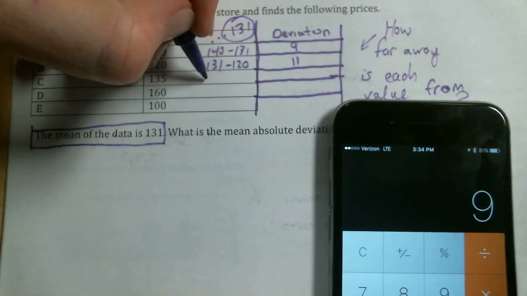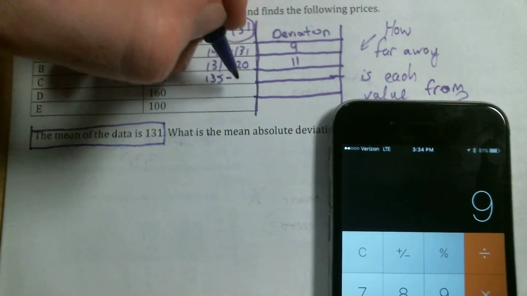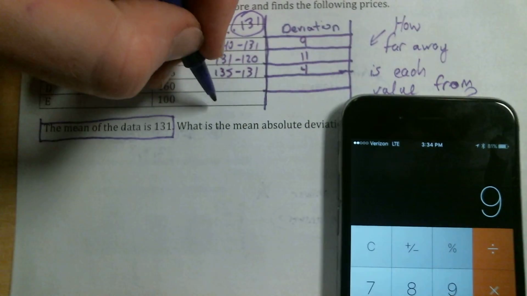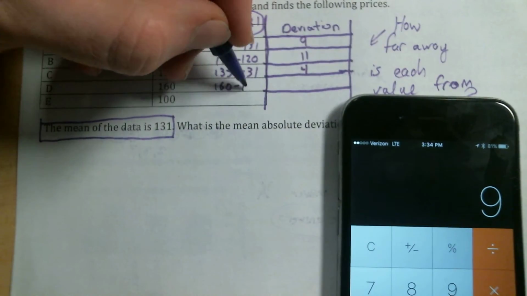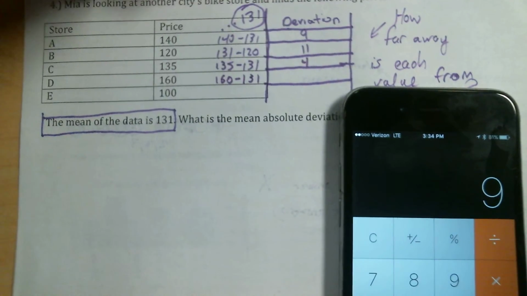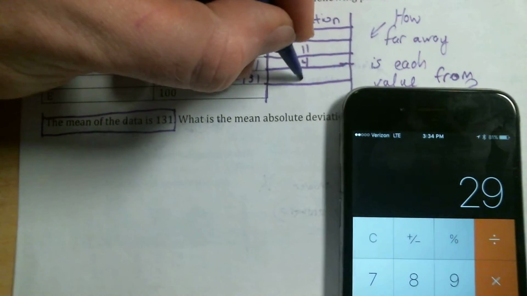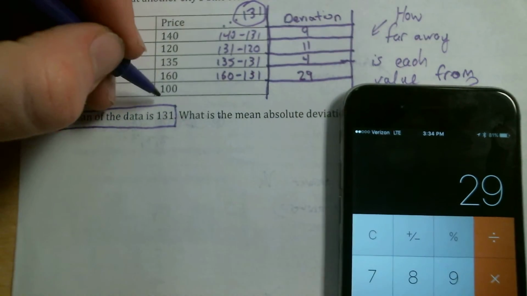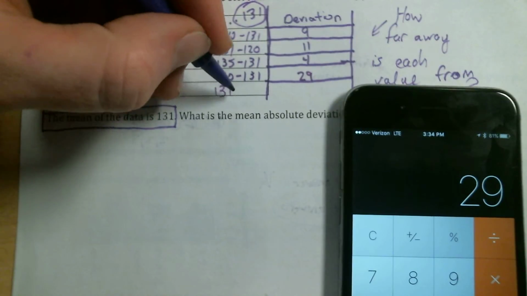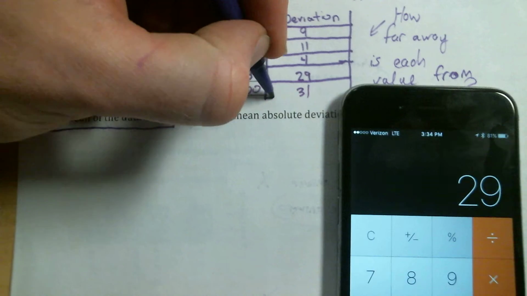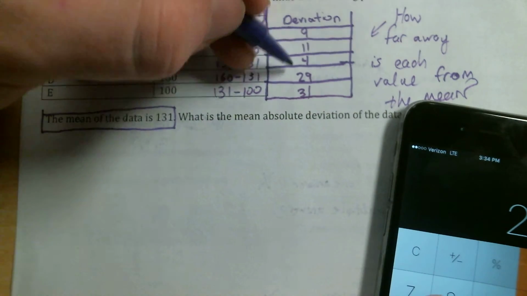As I continue, I would do 135 minus 131, obviously only a difference of 4. 160 minus 131, I believe that's going to be 29, but I'm going to check just to make sure. 160 minus 131, 29, I am correct, so I can write 29 here. And then finally 100, this one's an easy one. 131 minus 100, that's just going to be equal to 31. So we have all of our deviations here.